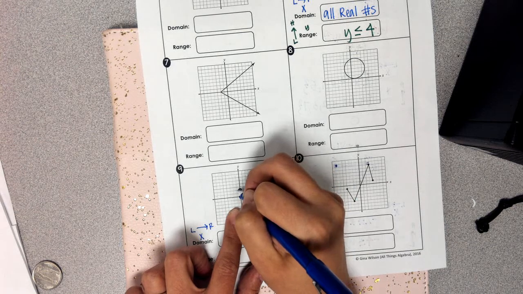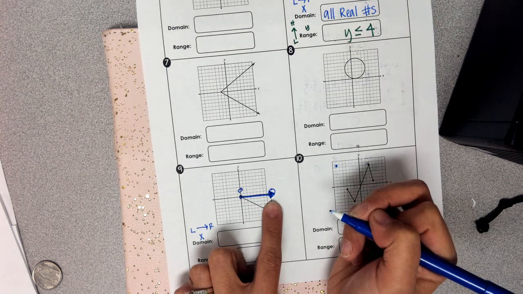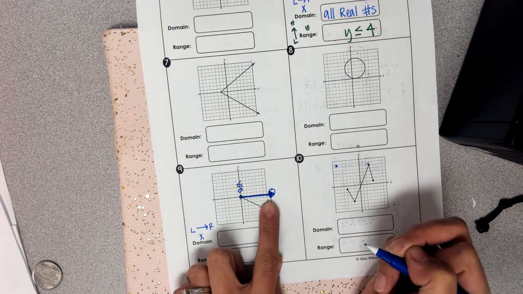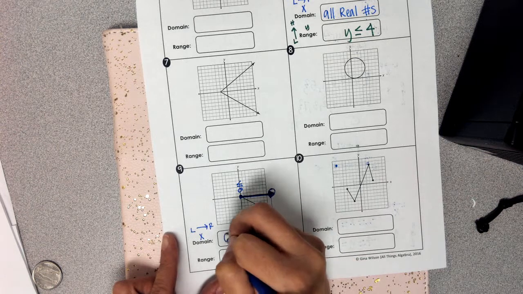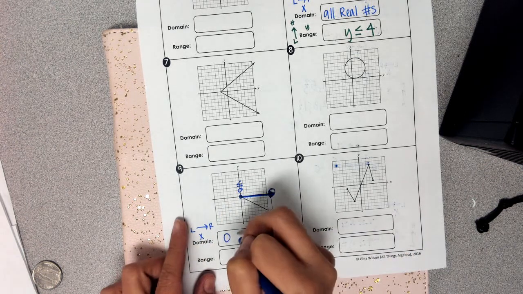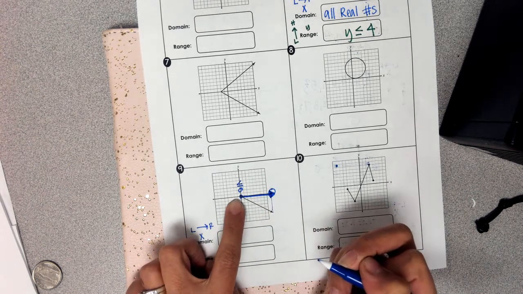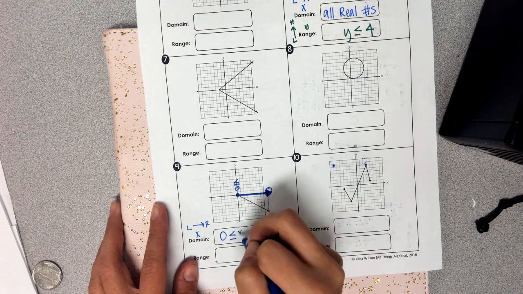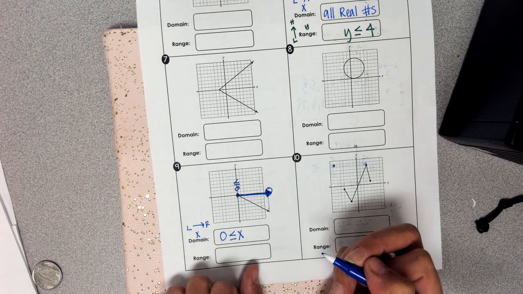Starts at 0. 0 has a line underneath it. Arrow means it never ends, so I have a starting point, 0, with the less than or equal to, because it's a closed circle. And we're talking about my x, and it has no ending.